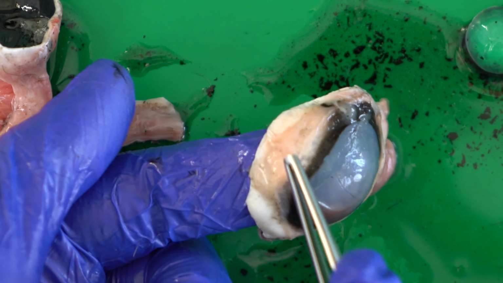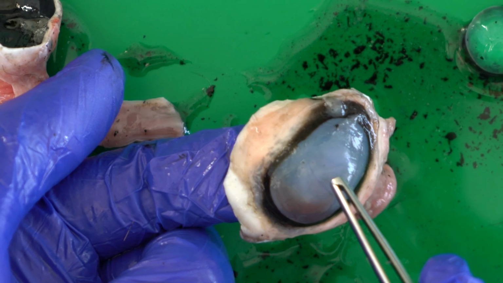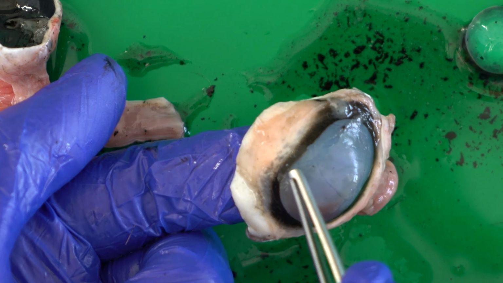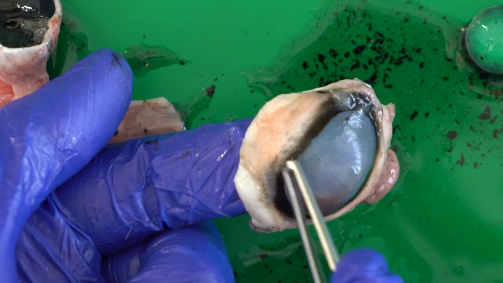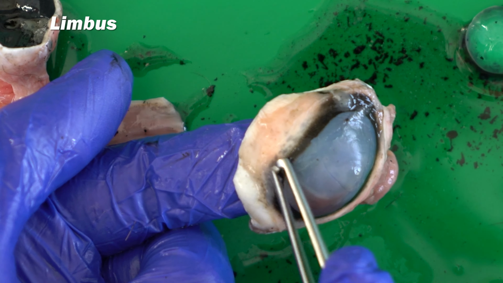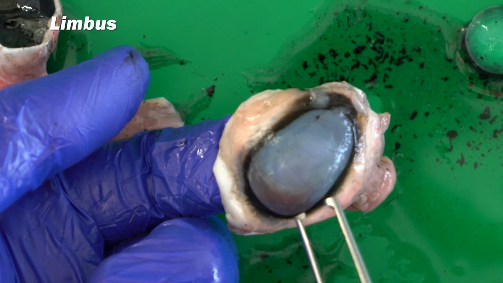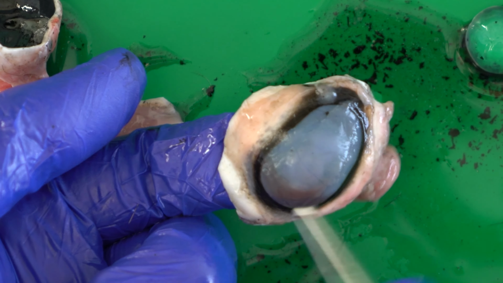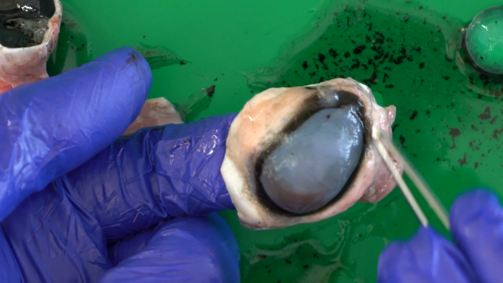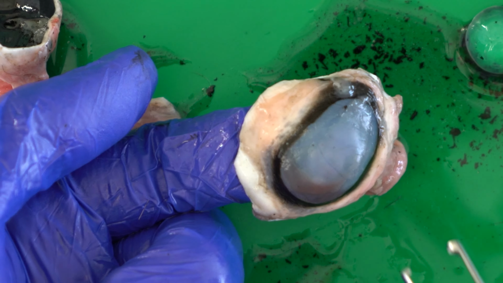Okay, here we can see part of the sclera and the cornea. The area between the sclera and the cornea here is called the limbus. This is the limbus. Again, this is the medial angle of the eye, and this is the lateral angle of the eye.